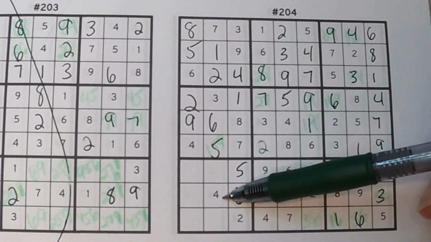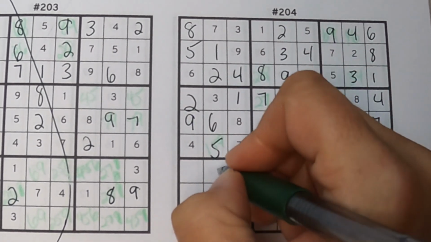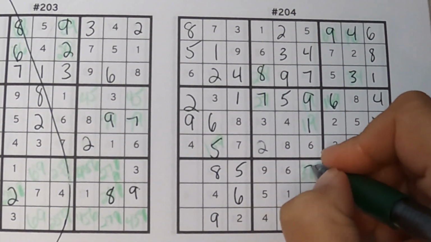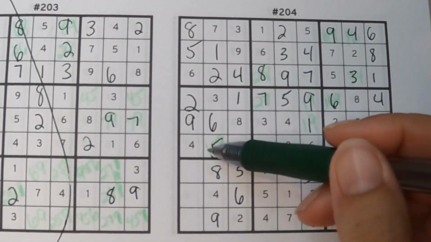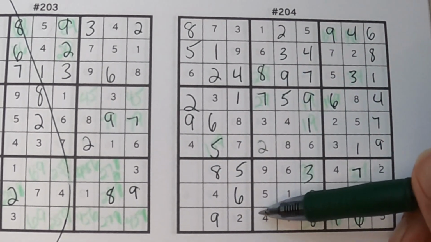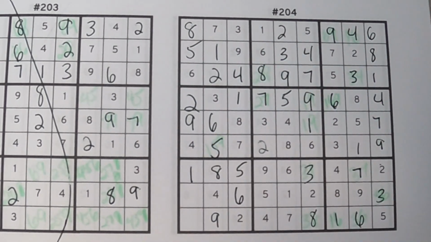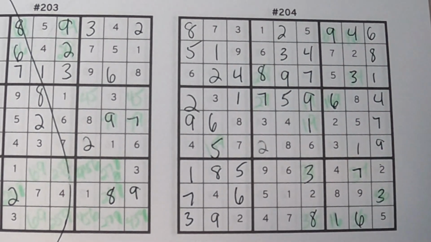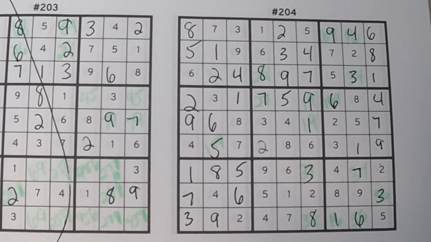For this column now, we're missing 8 and 9. We've got a 9 here, so 8, 9. That 8 makes this our 3, 8. And for this box now, we're missing 1, 3, and 7. We've got 3 and 7 here, so this is our 1. 3 here, so 7 and 3. And there we have it for today's puzzle.